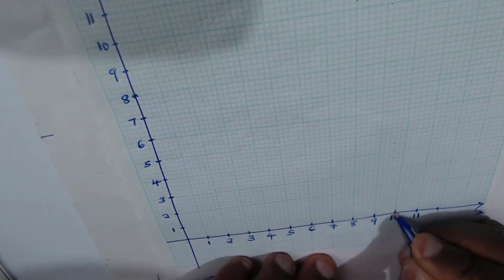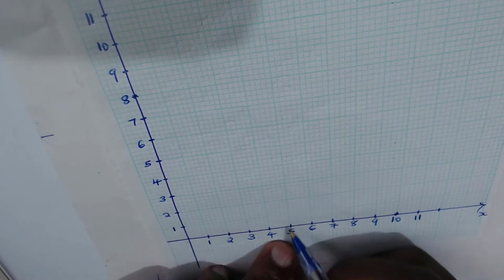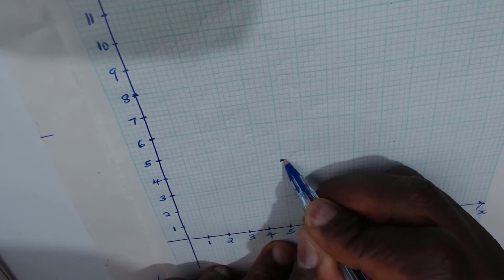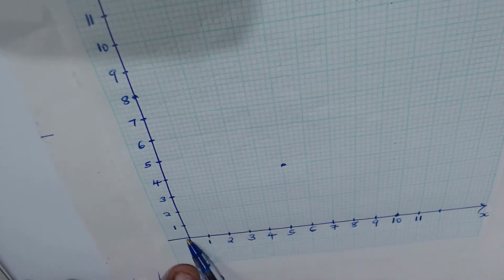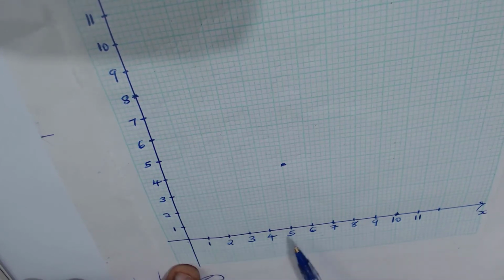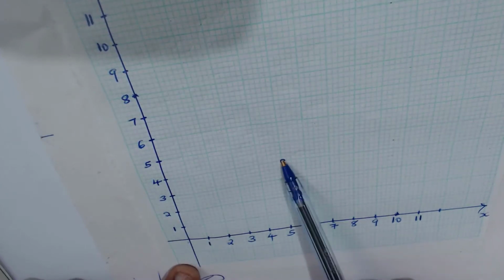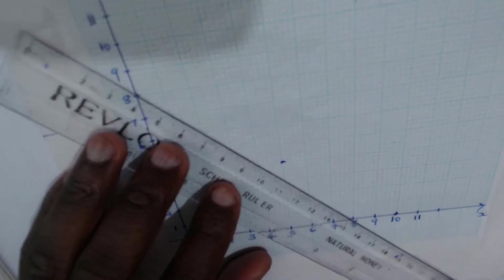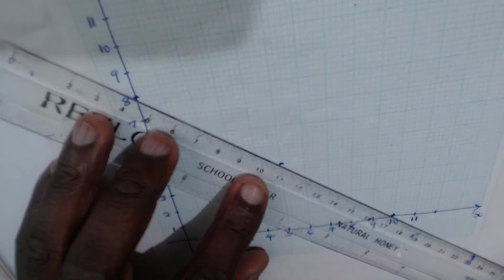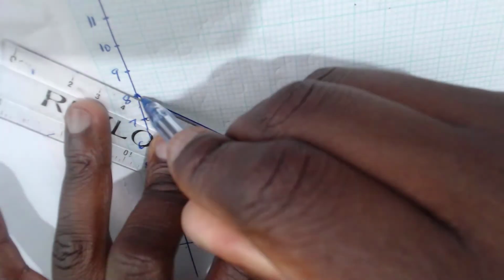So 10, 0, we have 10, 0 here, and 5, 4. So this is 5, 4. Those are the points. The first point 0, 8 is there. Then 5, 4 is here. The point is there, and then 10, 0 is there. That line should be continuous. That is the line. So let me zoom it a little bit. So there is the line. That is how it's supposed to be.